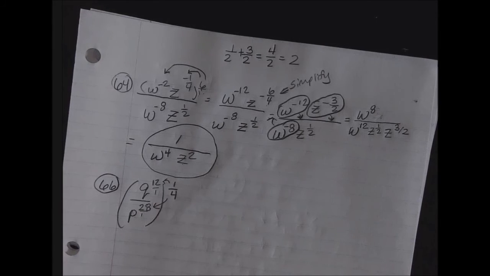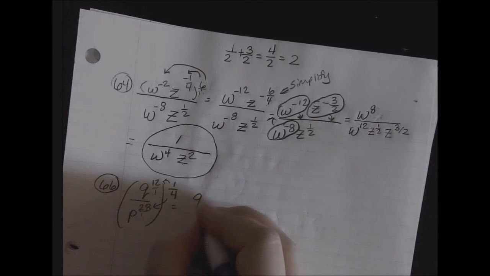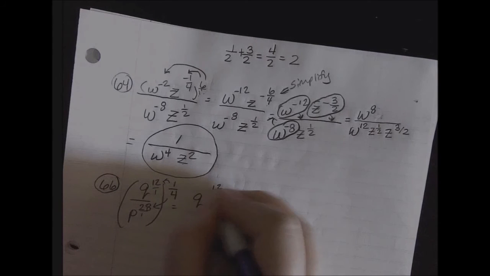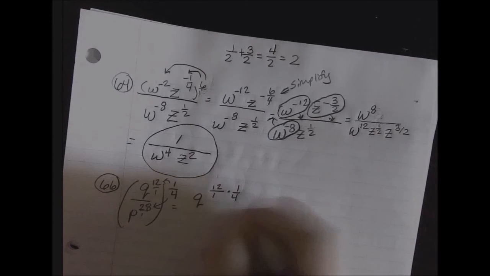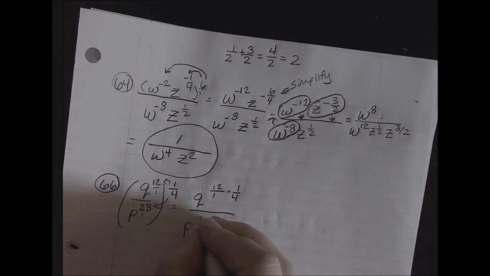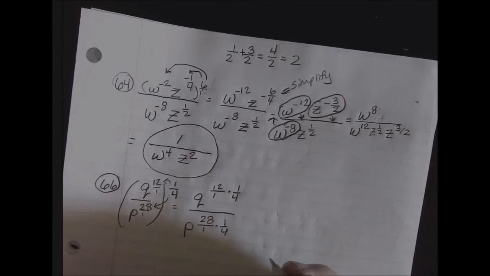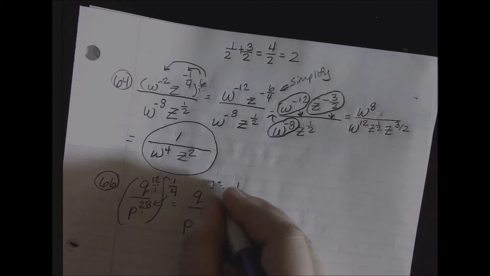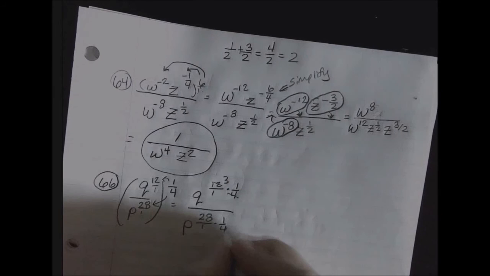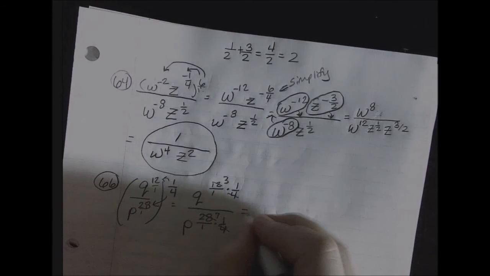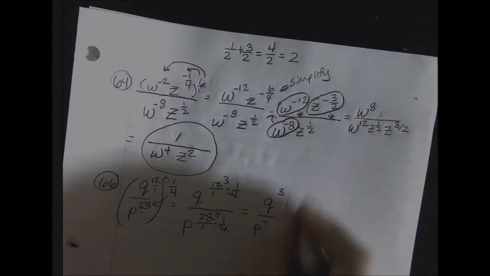So I have q to the 12 over 1 times 1 over 4 divided by p to the 28 over 1 times 1 over 4. So I can simplify the 4 into the 12 to be 3, the 4 into the 28 to be 7. So I have q to the 3rd over p to the 7.